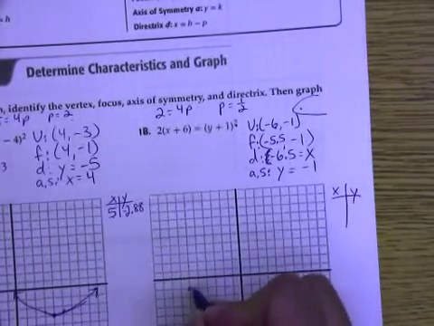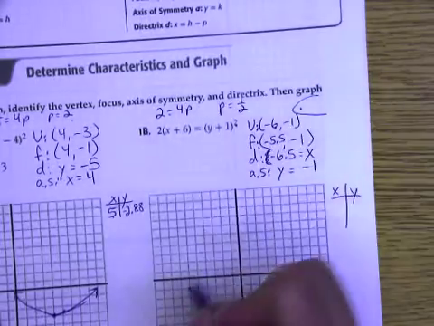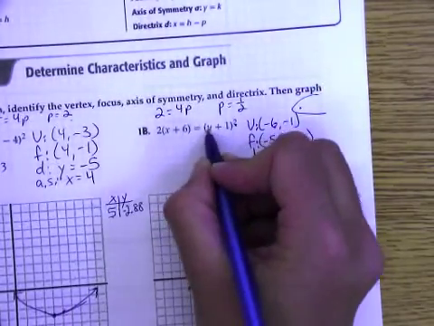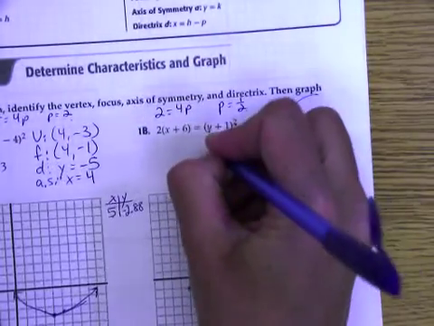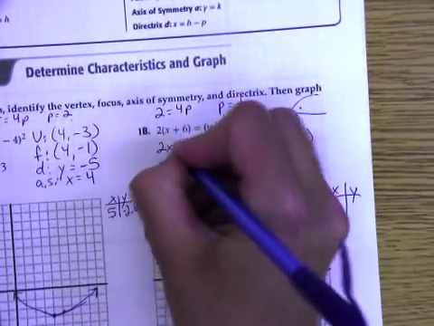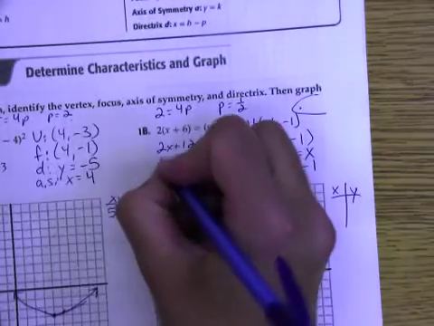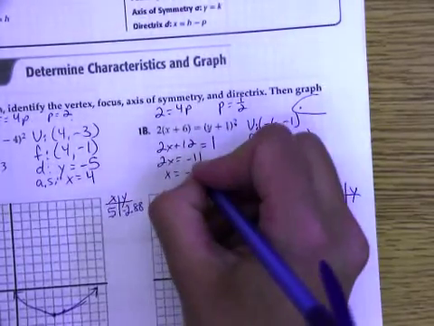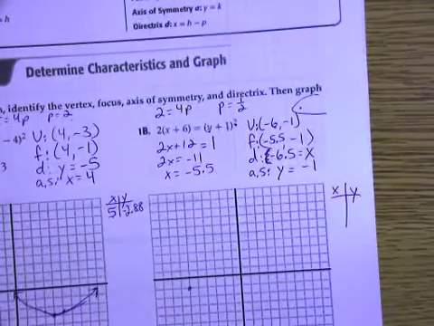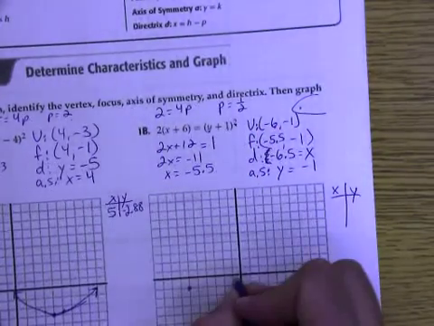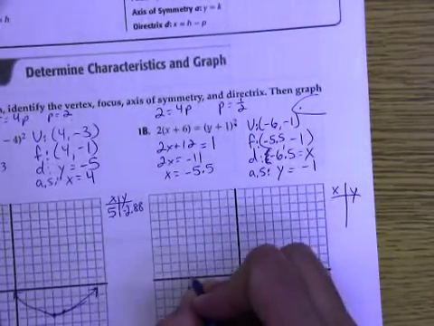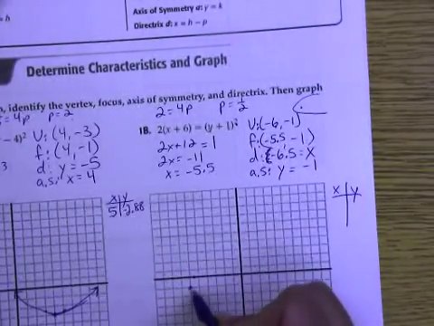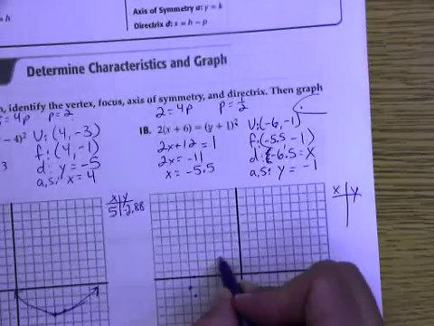Maybe since this is opening to the right, instead of plugging a number in for x, I'm going to plug in a number for y. So since this y coordinate is negative 1, I'm going to plug in 0 for y. 0 plus 1 is 1. 1 squared is 1. So 1 equals 2x plus 12. So 2x equals negative 11, and x is negative 5.5.